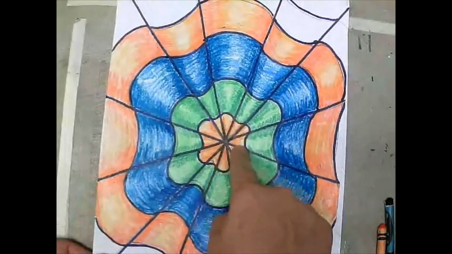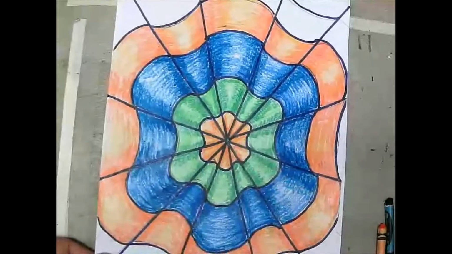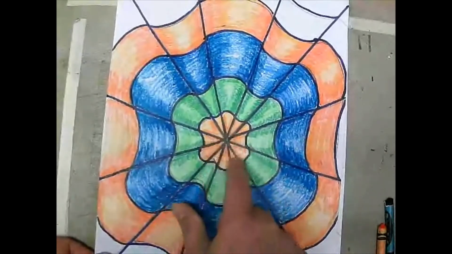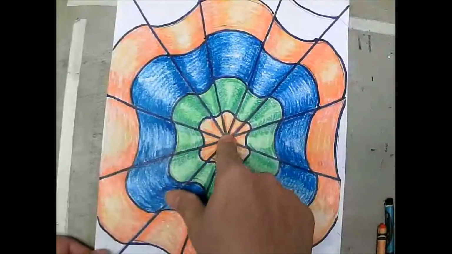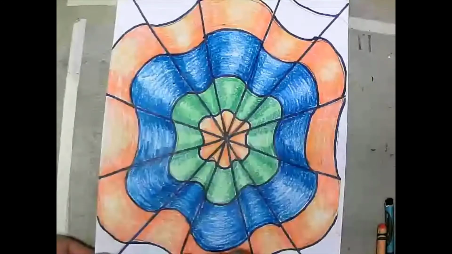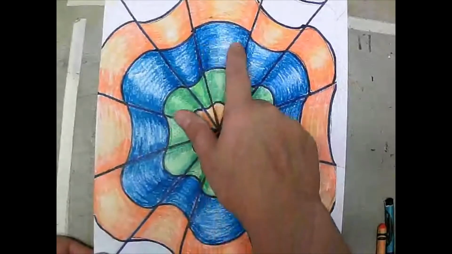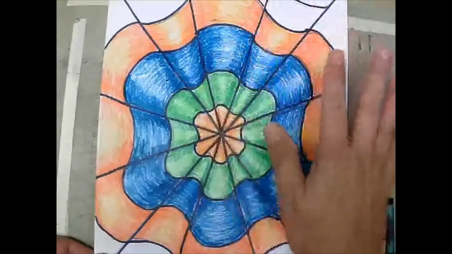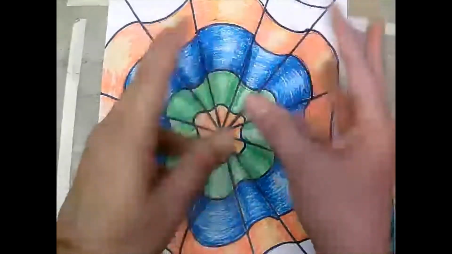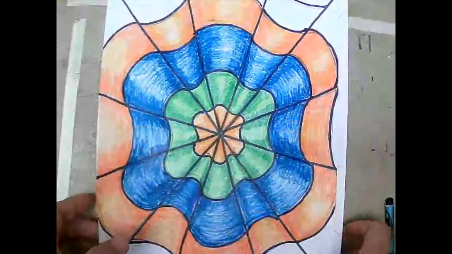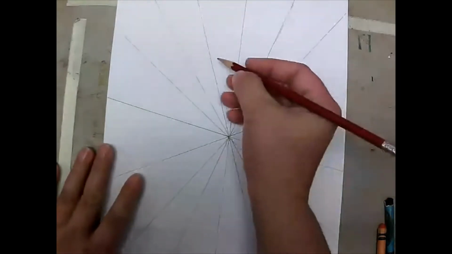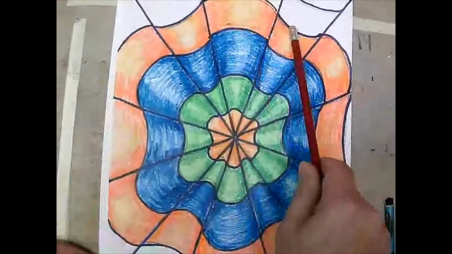So I would suggest that when you start coloring, you use the darker color in the middle. I used orange there, and I think it's not quite as effective, but you can see how the coloring that I did makes it look like it's a wavy kind of funnel that's going down into the center. Okay, so that's what we're doing. So you're going to need to make sure that you have 1, 2, 3.